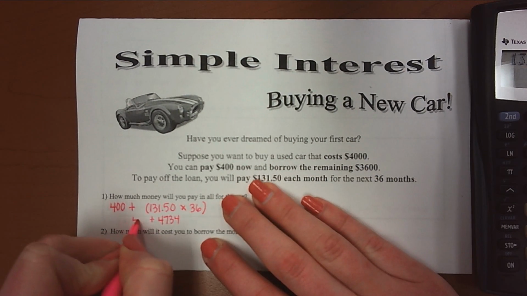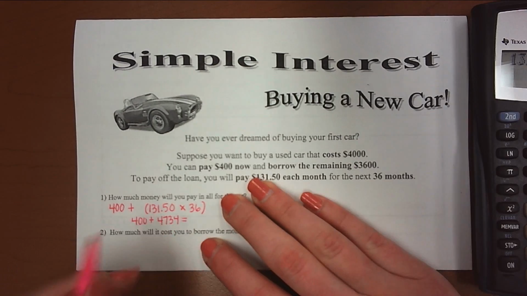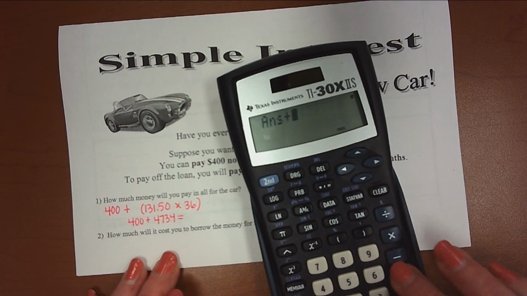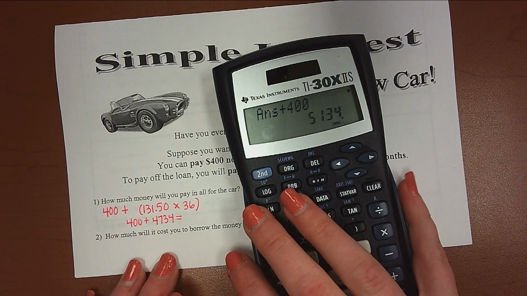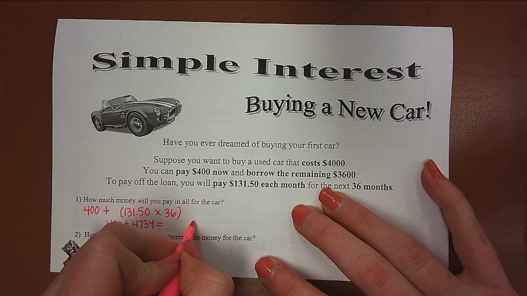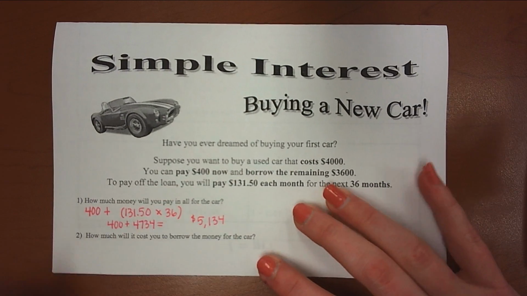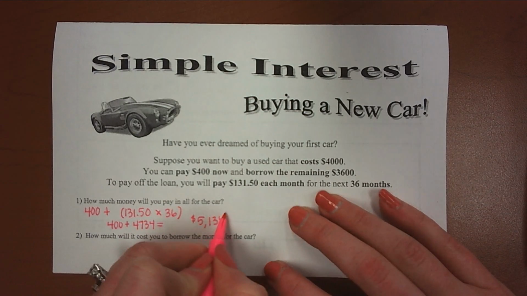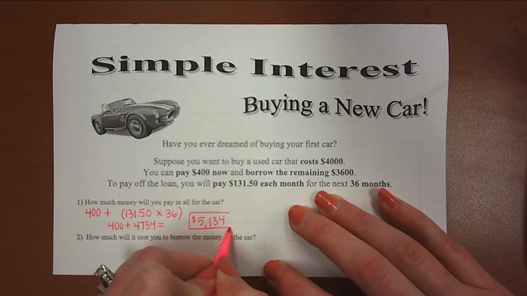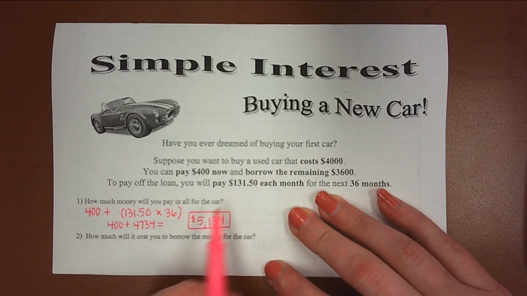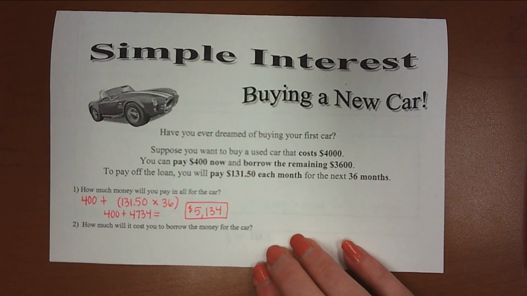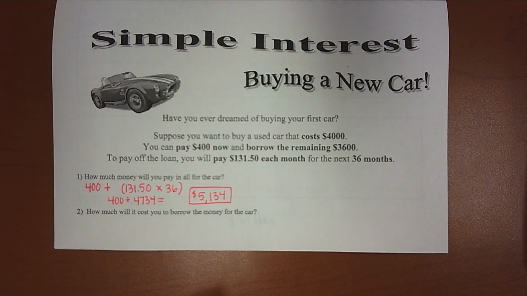We're going to add that to our original $400 that we paid up front. So I can use my calculator, and I get an answer of $5,134. So our $4,000 car now all of a sudden costs us $5,134 because we couldn't pay for it all up front.